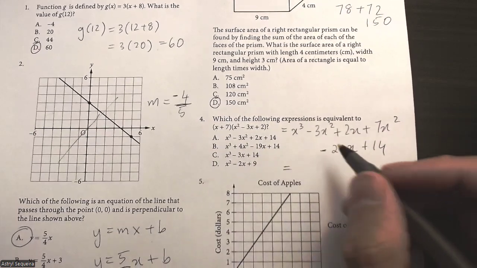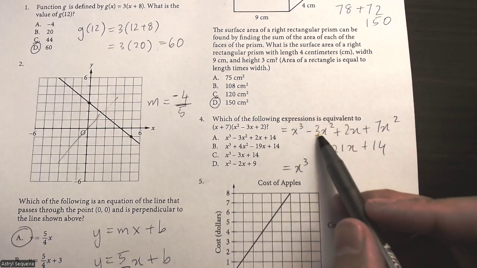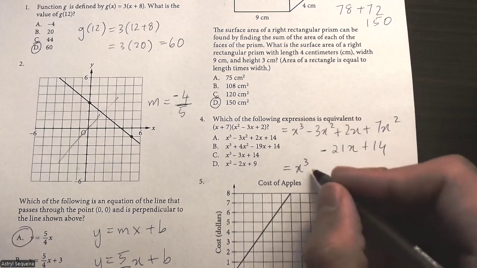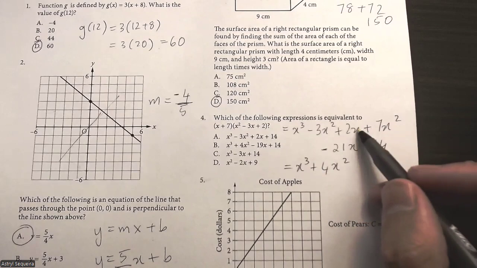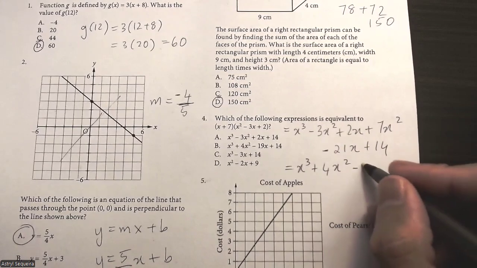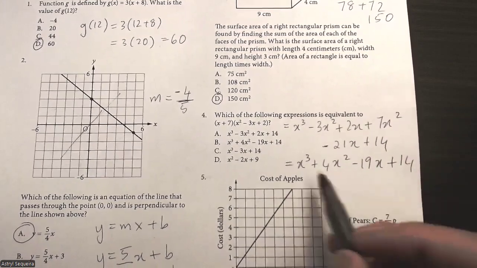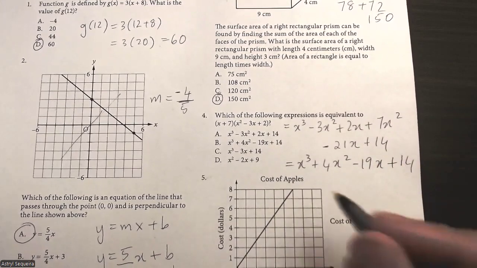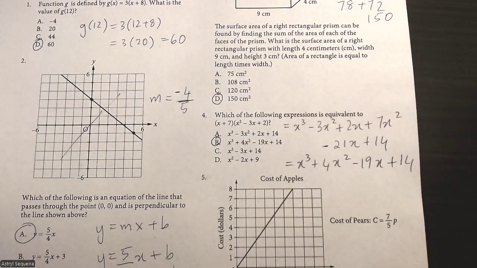Then I'll just combine my like terms. x cubed does not have a like term, so I can write that first. Negative 3x squared plus 7x squared is positive 4x squared. 2x minus 21x is negative 19x. Then I just have plus 14. So this here matches part B right there.